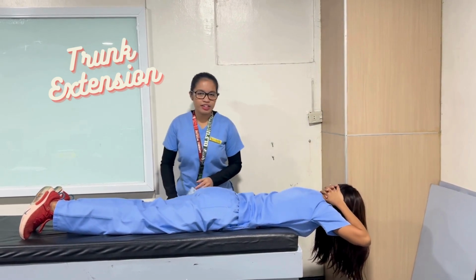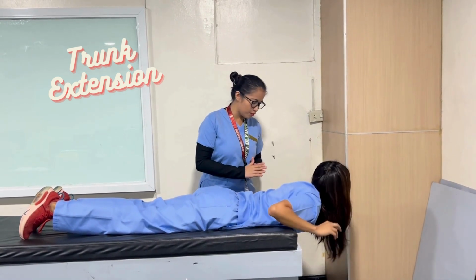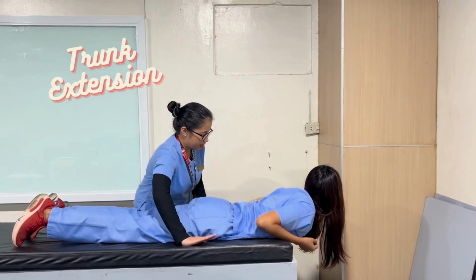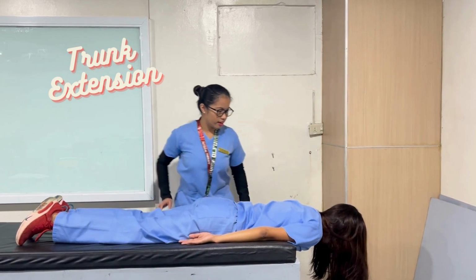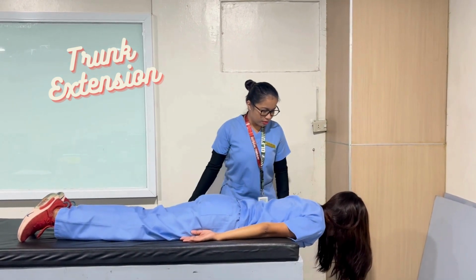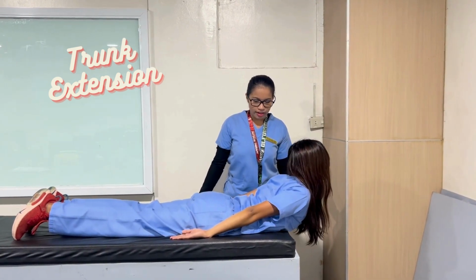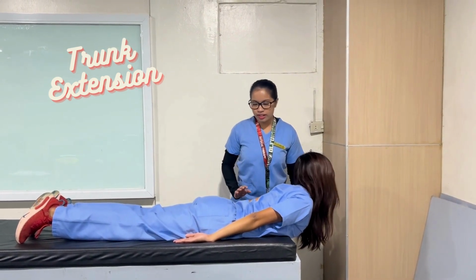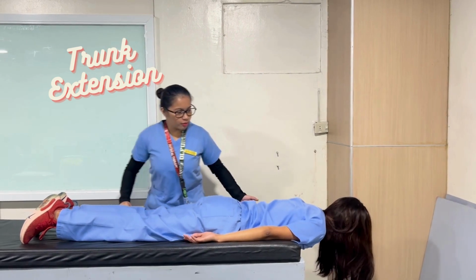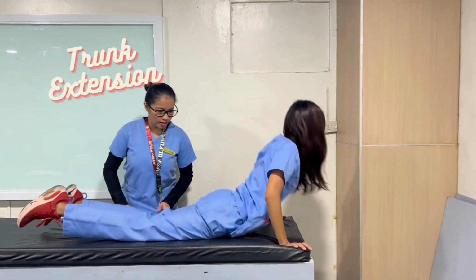Next, for grade 3, patient, I want you to put both of your hands beside here. Yes, okay. And then I want you to lift again. Lift. Okay. That is graded grade 3. For grade 2, patient, I want you to move downwards the table.